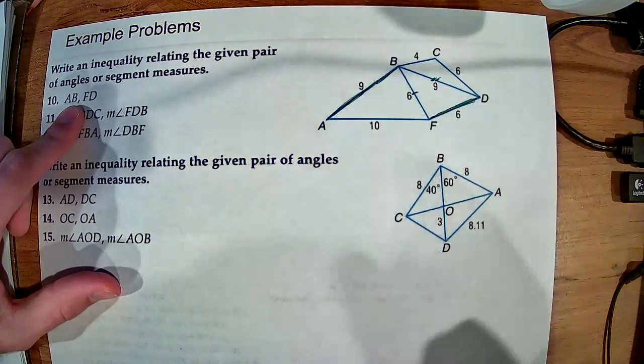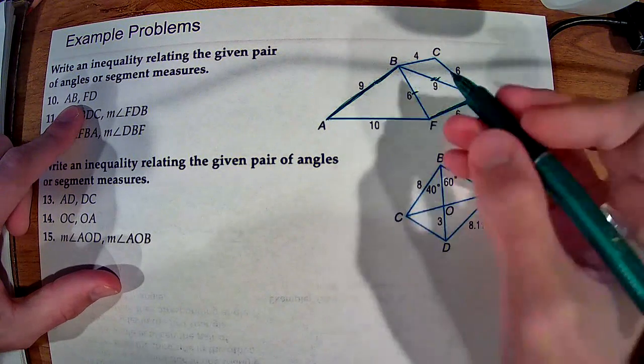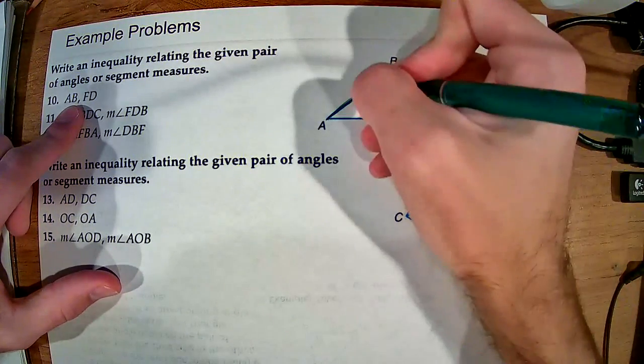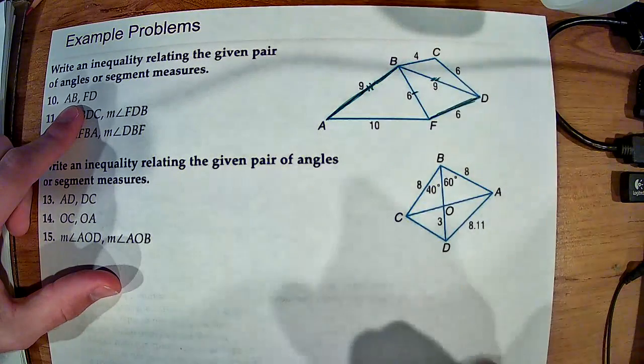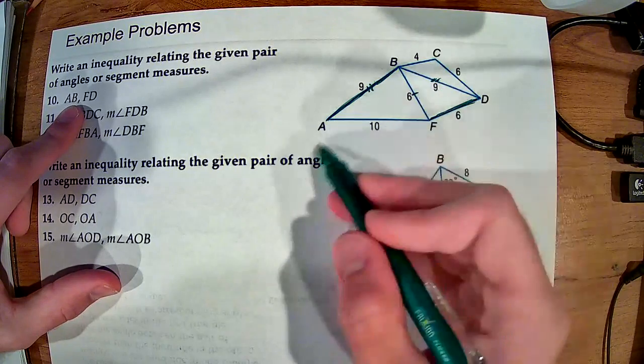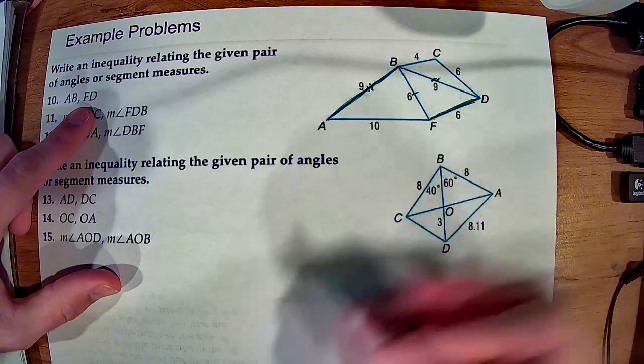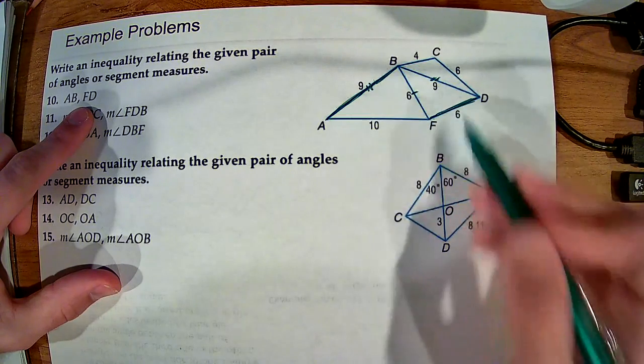Again, guys, with some of these, you want to make certain that you are paying close attention. So we've got a 6 and 9. So we're looking at AB to FD. So again, it should be kind of obvious. They're measured out for us.